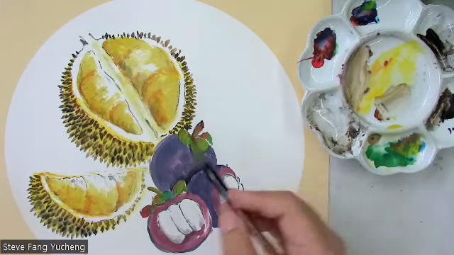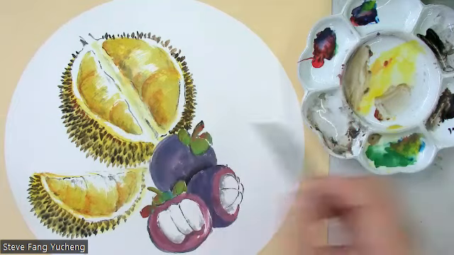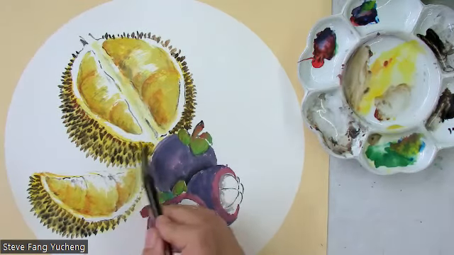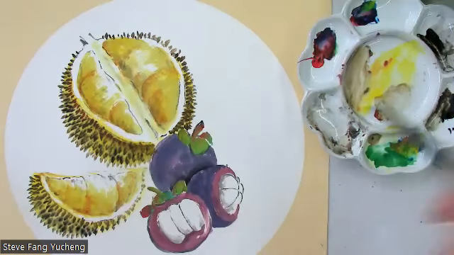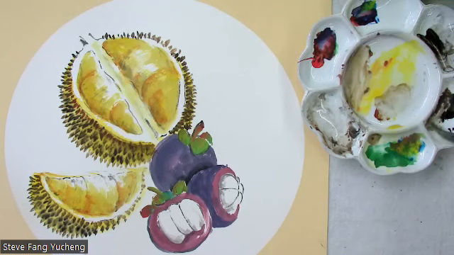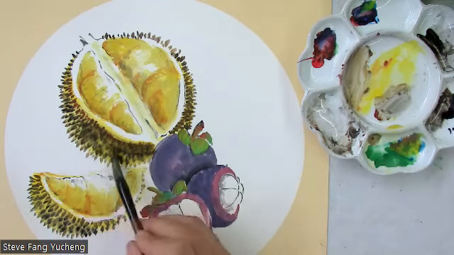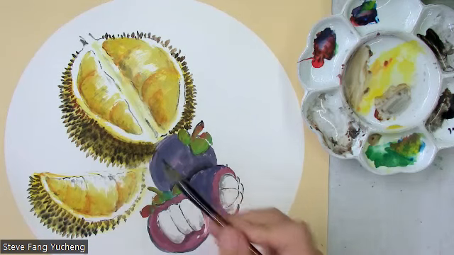If you feel it's too light, you can actually go one more layer, just a lighter ink plus the brown. Then you will make the skin look a little bit darker, especially on the lower side. But as I mentioned, this very much depends on the ones you have. If you're happy about the color, skip this step.